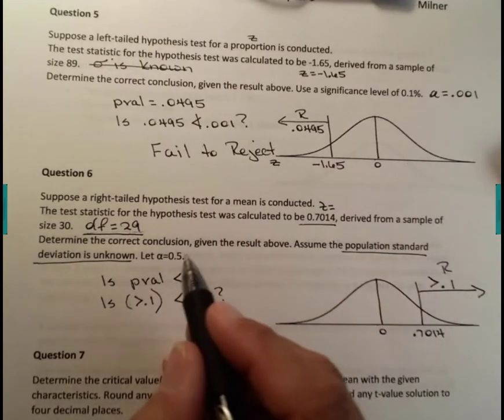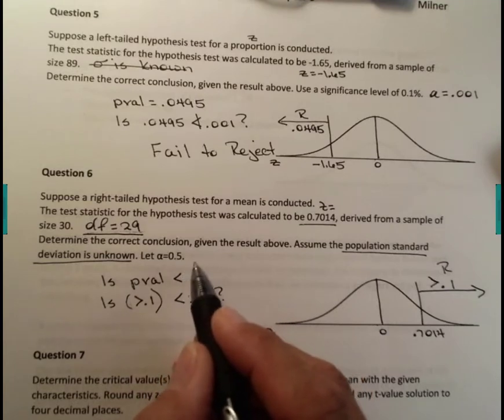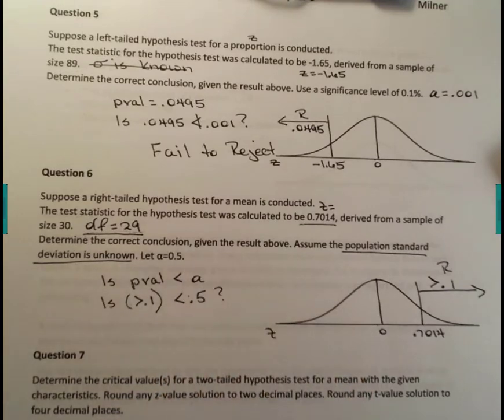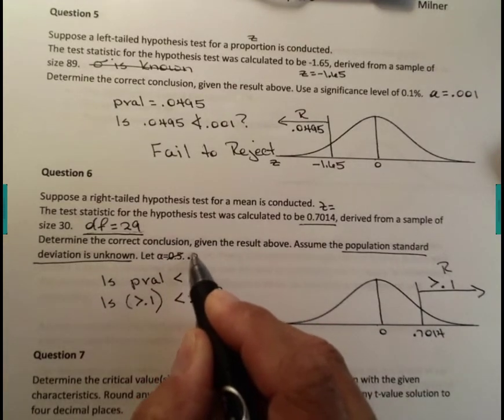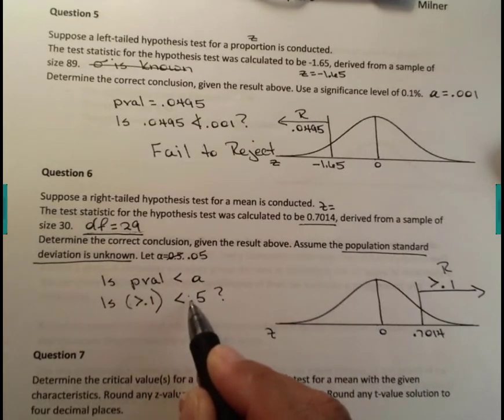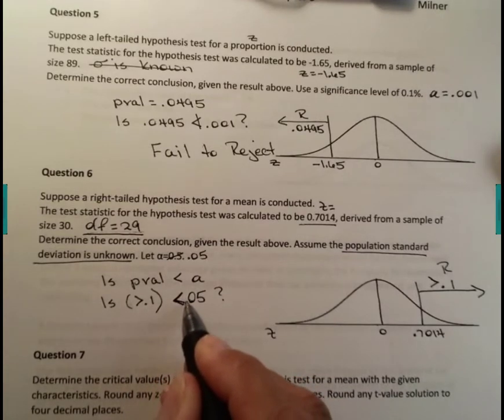I picked really bad numbers here, so I'm going to pick a different set of numbers and show you how it would work out if we had a more definitive answer. And actually, in my notes, I had changed this, and it was supposed to be 0.05. So why don't you change it to 0.05? Okay, because that made it a definitive answer for us.